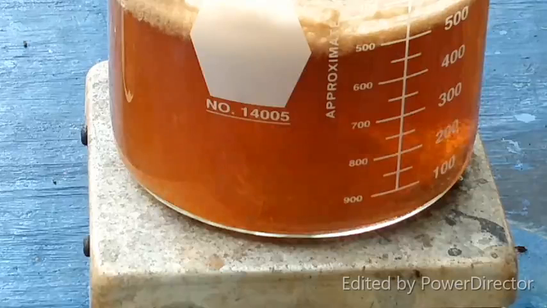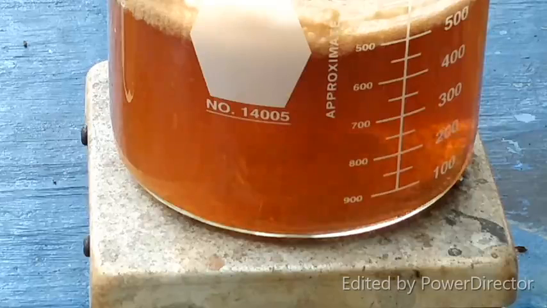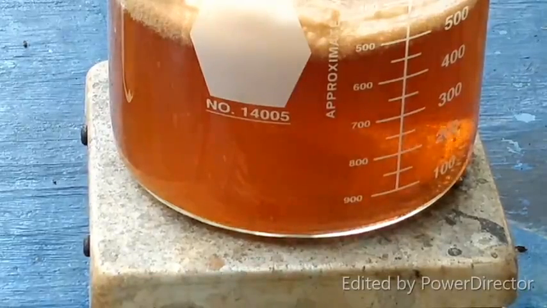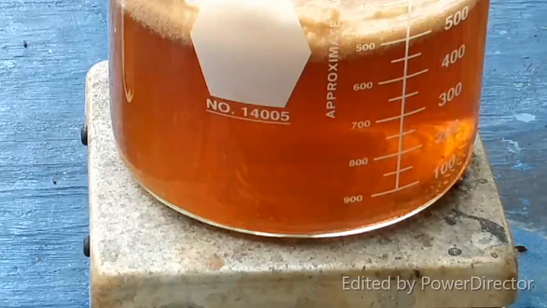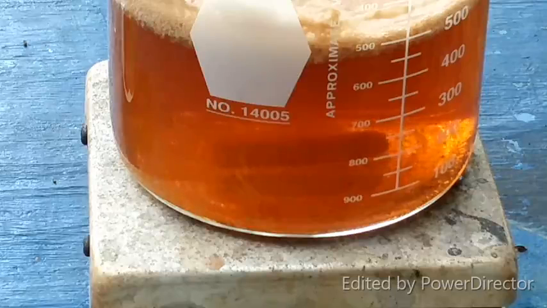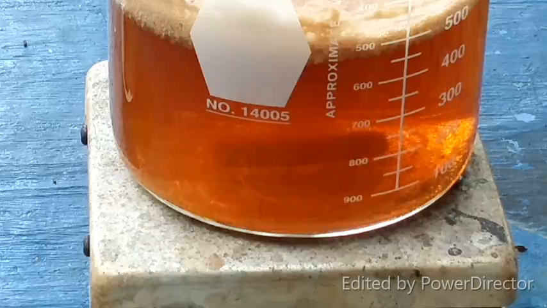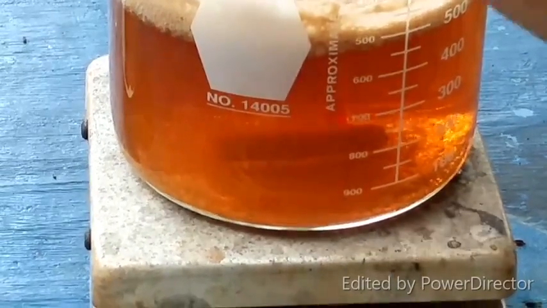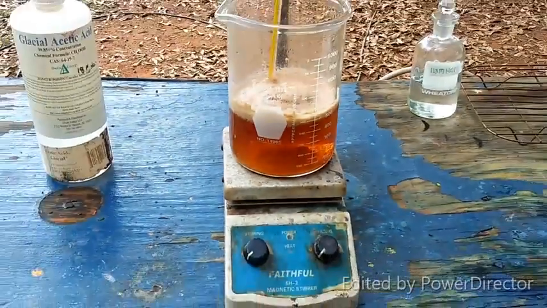That is pretty damn cool. Okay, what is going on there? Interesting. Well, we've definitely got a lot of solid in there. Although, this foam is weird.